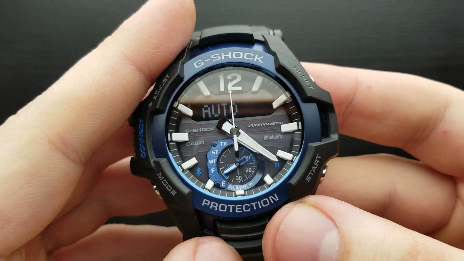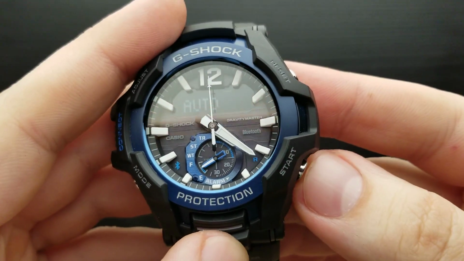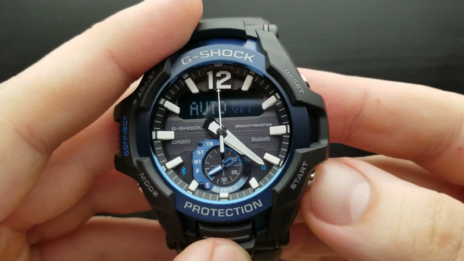Pressing the mode button once again, we enter the auto light enable or disable. Pressing the start button will shuffle between on or off. I'm gonna leave it at off.